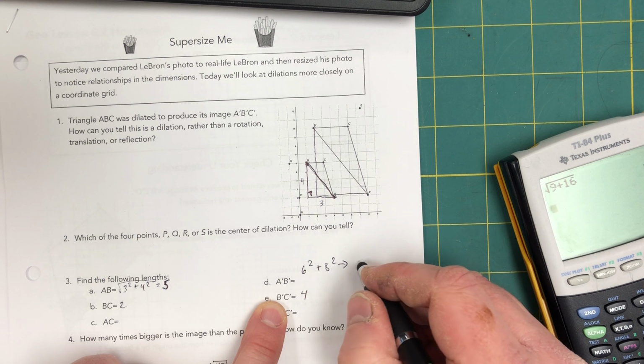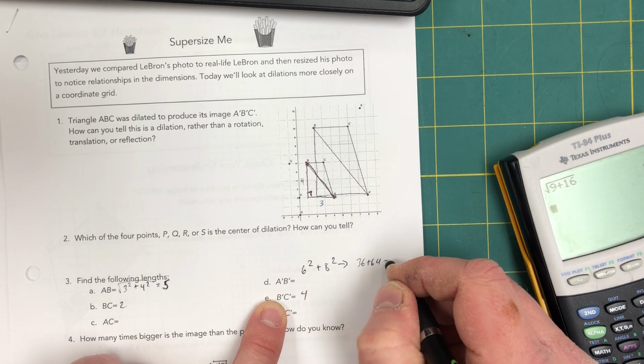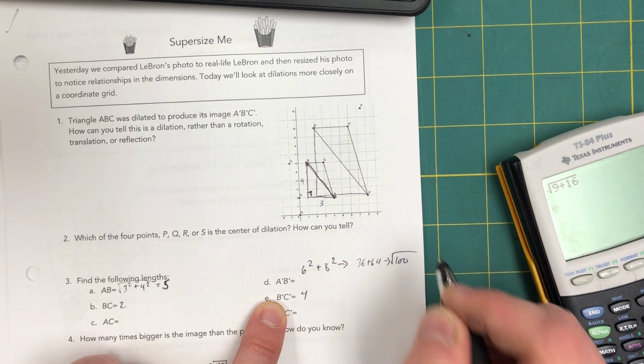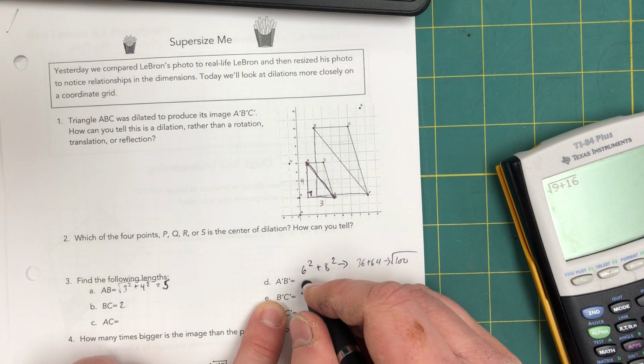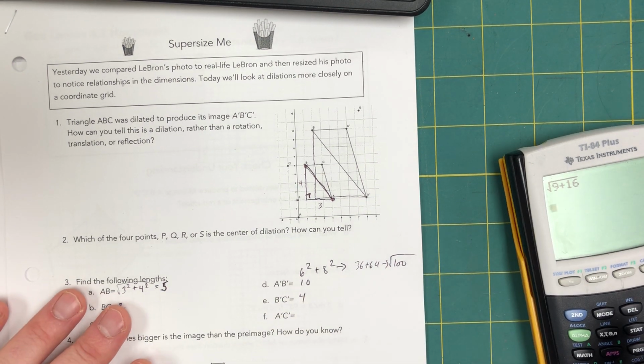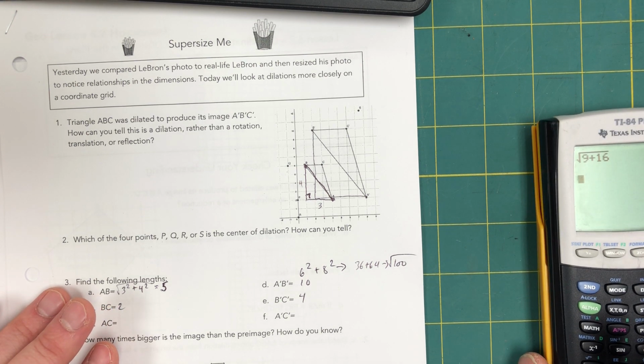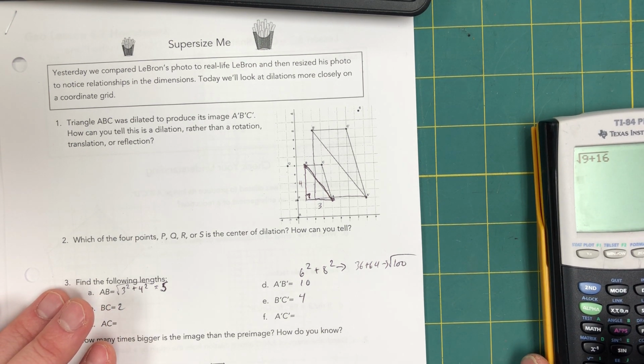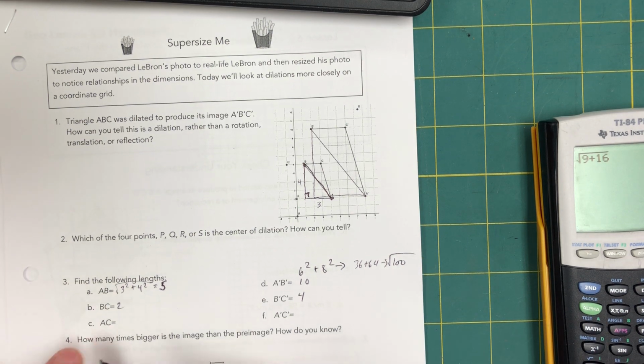So 6 squared plus 8 squared, that's 36 plus 64. That's 100. What's the square root of 100? 10. 5 doubles to 10. Cool. Now let's find our next one. AC.